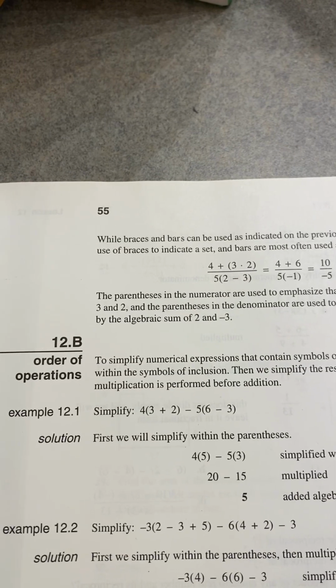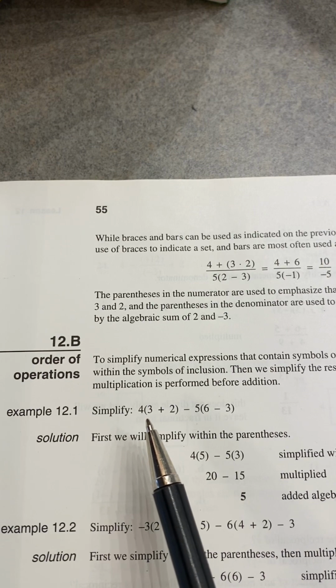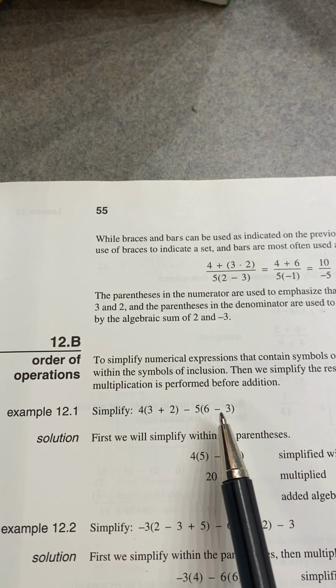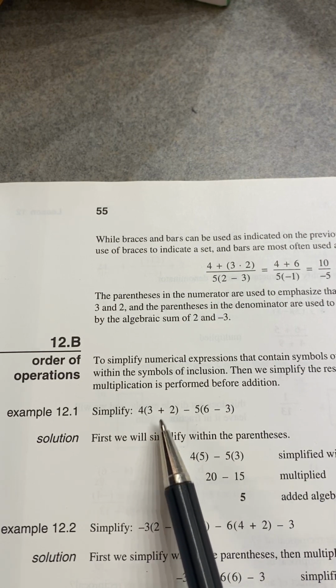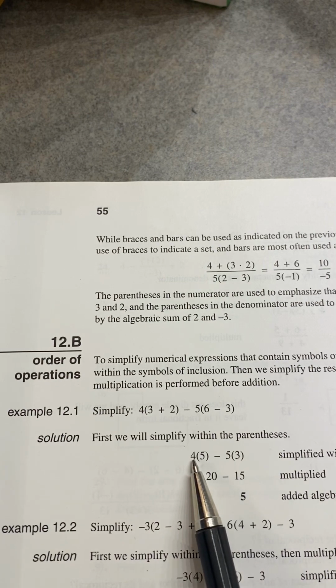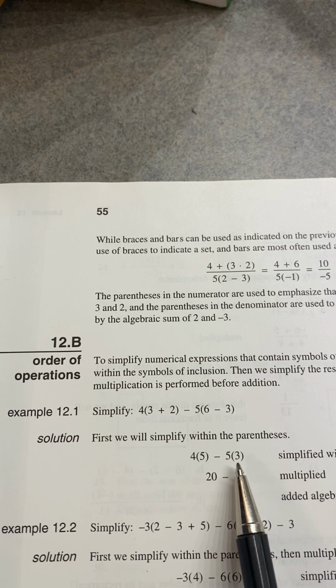All right, let's move on and do another example here. We have 4 times 3 plus 2 minus 5 times 6 minus 3. PEMDAS, parentheses first. 3 plus 2 is 5. I would rewrite it exactly as they did here. 6 minus 3 is 3. Again, rewrite it.